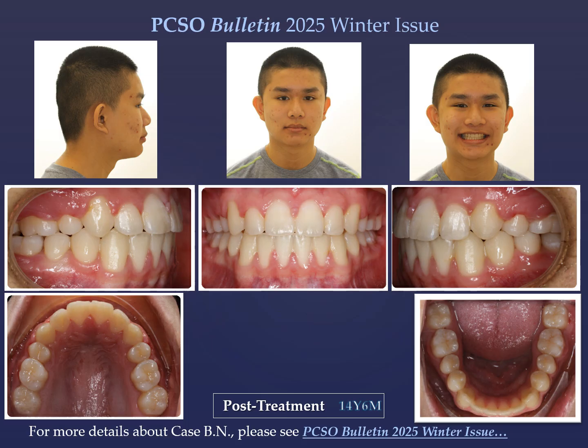So here we have the patient's post-treatment final records. And overall, the patient's chief concern was addressed and resulted in a favorable treatment outcome for this patient. The total treatment time for this case was 27 months. The final occlusion resulted in bilateral class 2 molar and bilateral class 1 canine relationships. The anterior crossbite was alleviated and proper upper and lower inclinations were achieved.